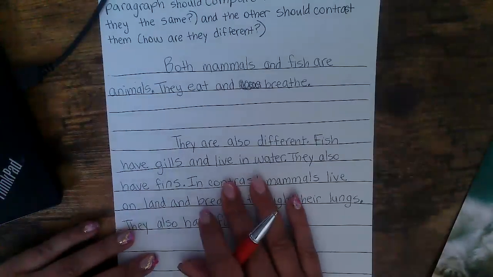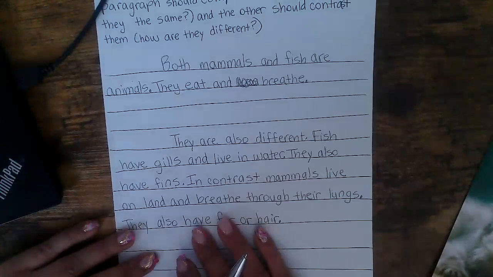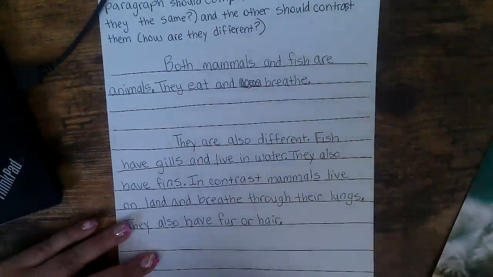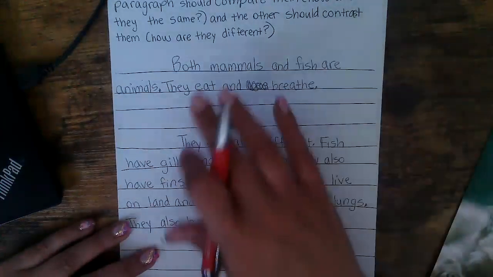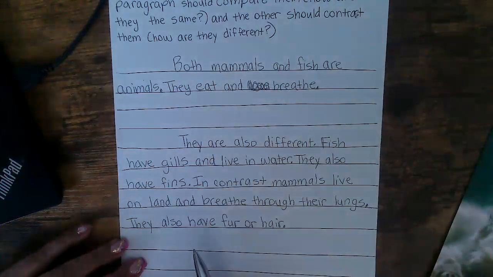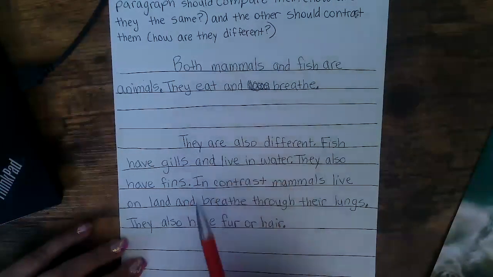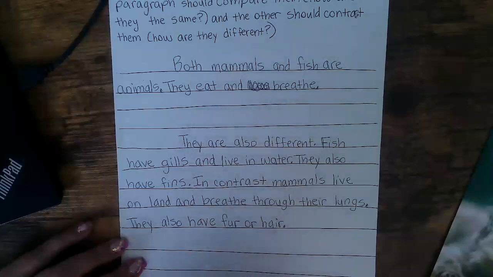Yours and mine should be different. They could have similar ideas, but your writing and my writing should be different. Don't stress out too much about spelling. I want your ideas to be on paper, and I want you to have 2 paragraphs. I'm going to read my whole piece of writing. Then you're going to read it with me out loud. And the 3rd time, you're going to read it out loud following the pen.